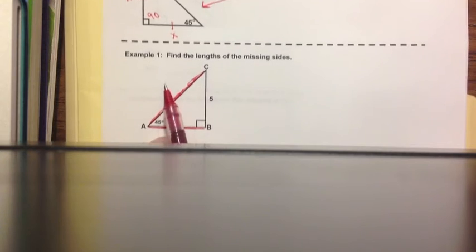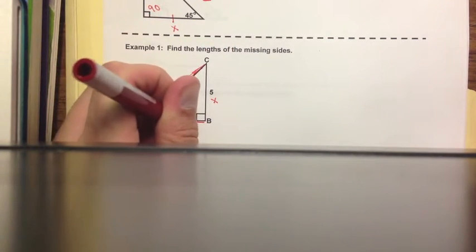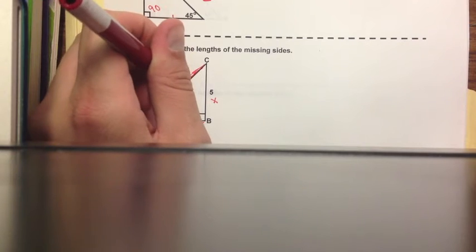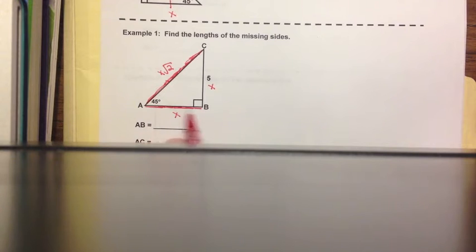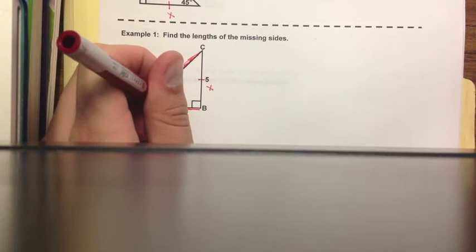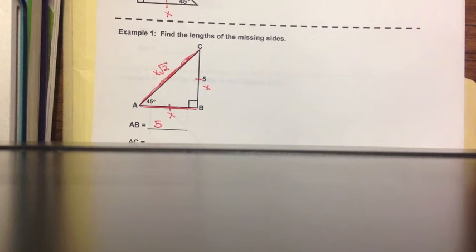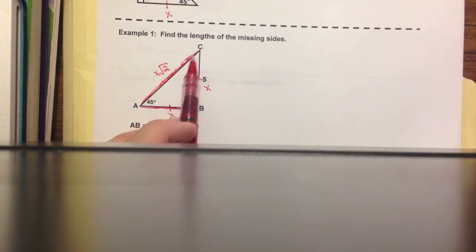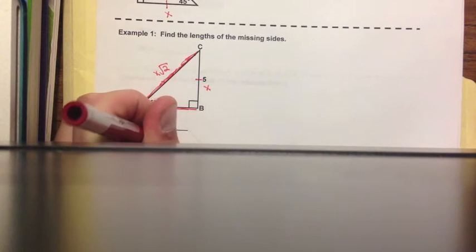Let's take our triangle and label it X radical 2. And all this means, y'all, is that if I know one of my shorter legs, I know the other leg has to be congruent. Let's label side AB as 5. And let's simply label side AC as 5 radical 2. If 5 is X, and the length of AC has to be X radical 2, then 5 radical 2 is our way to go.